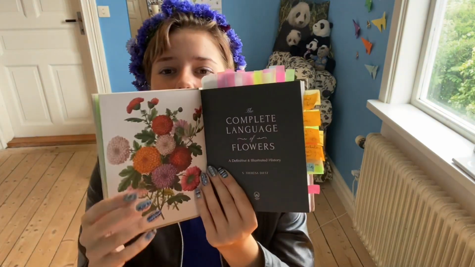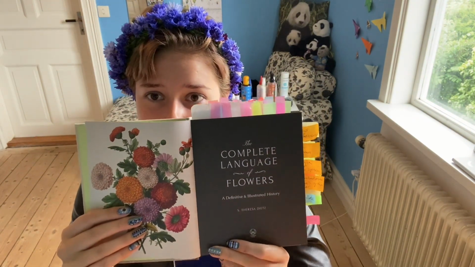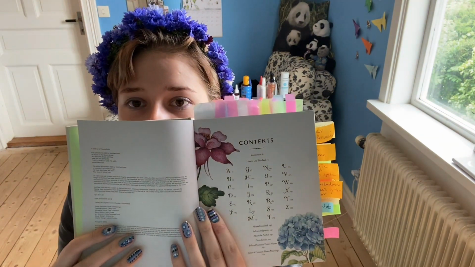This is a very beautiful book with hand-drawn illustrations of each flower. It goes from the Latin name A to the end of the alphabet. And there's an introduction to it, which I thought I'd read, but it's pretty long. Well, not really, but the text is small, and it's not the reason I love this book. But here's how to use it.